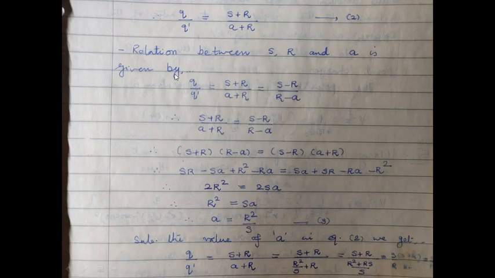Q upon Q dash is equal to S plus R upon A plus R, this is equation 1, is equal to S minus R upon R minus A, this is equation 2. So comparing this one and cross multiplying, you can say that S plus R into R minus A is equal to S minus R into A plus R. And by multiplication and solving this, we are getting the value of A is equal to R square upon S.